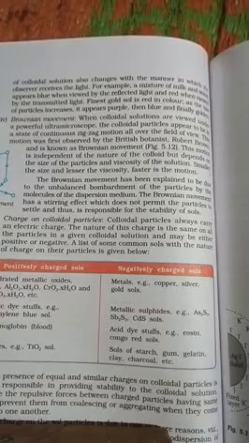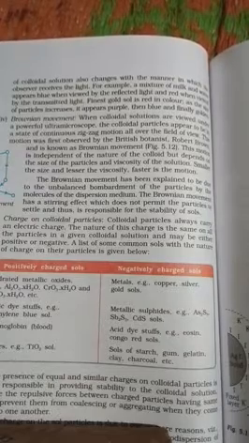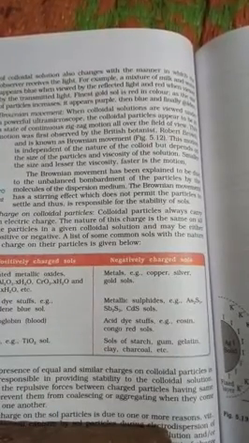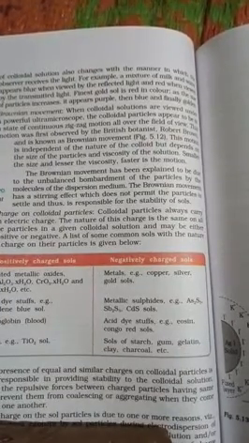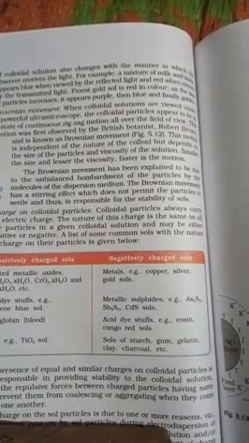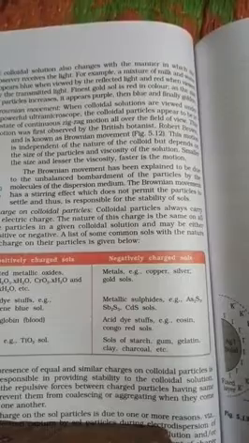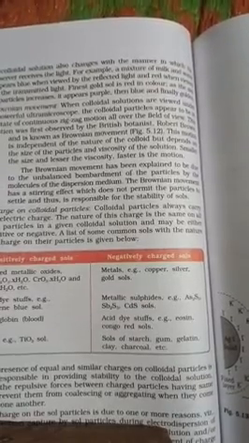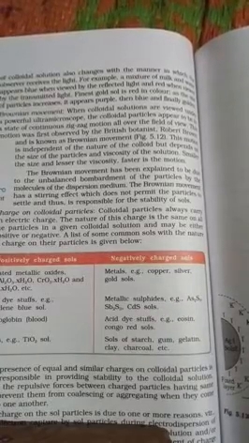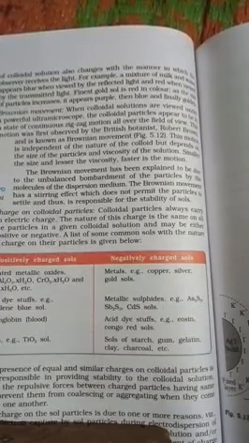If the size of the particle is smaller, and the viscosity is less, then the motion of the colloids becomes faster. Brownian movement has been explained to be due to the unbalanced bombardment of the particle by the molecules of the dispersion medium. So Brownian movement of a colloid is because of the unbalanced collision of the particle by the molecules of the medium.